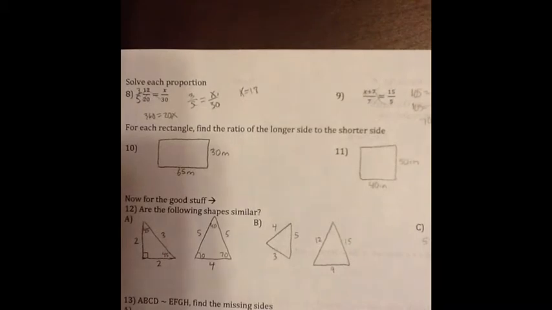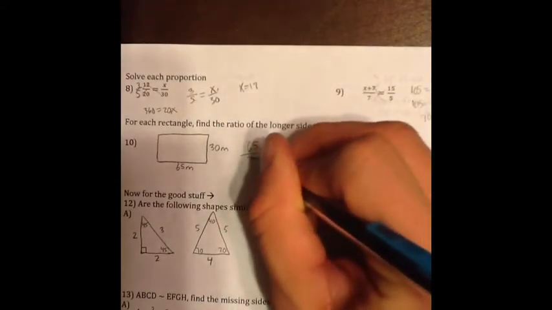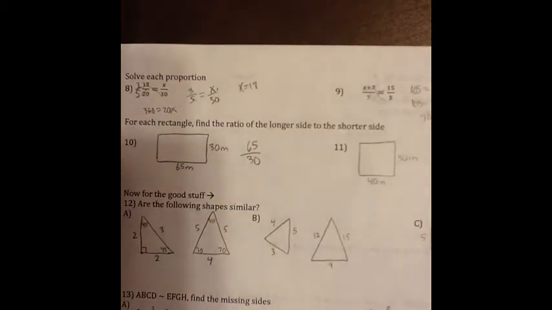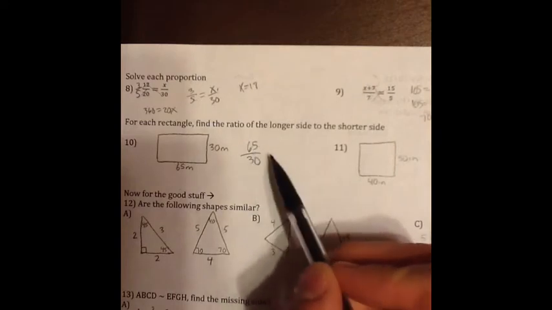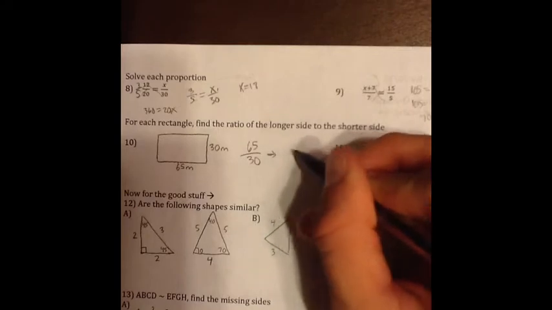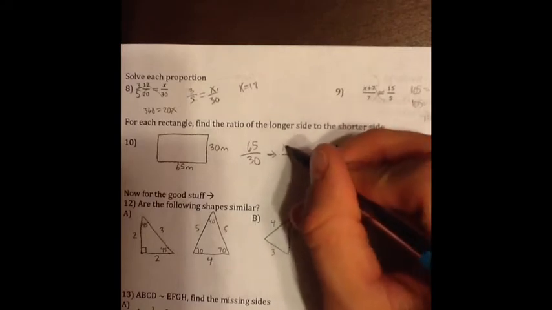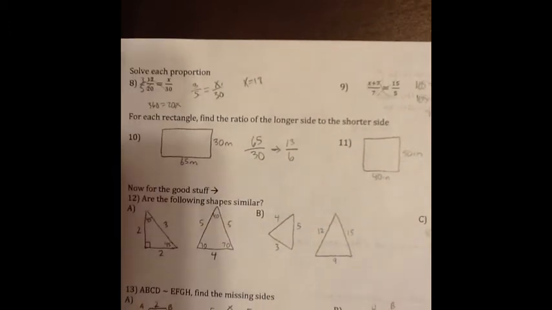Alright, moving on. Each rectangle, we want to know the ratio of the longer side to the shorter side. So the ratio of the longer one, which is 65, to the shorter one, 30. Piece of cake. But let's simplify it, okay? And that means just to take this and divide by something that they both have in common. I'll just use 5. If we divide everything by 5, we get 13 out of 6. We have a 13 to 6 ratio.